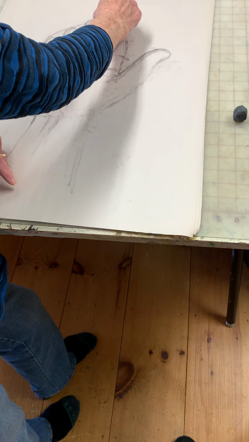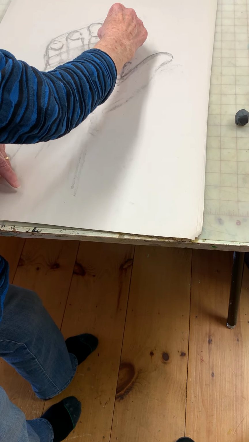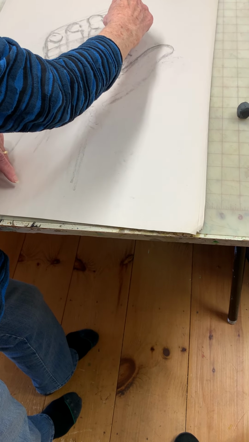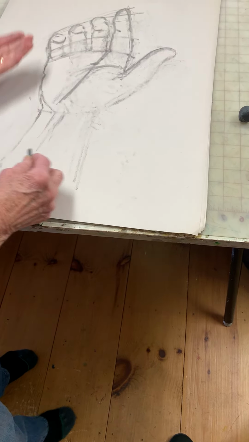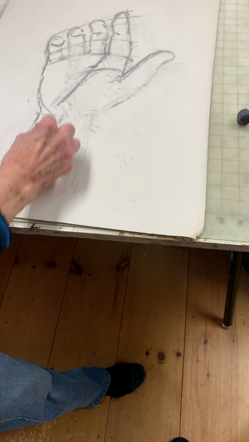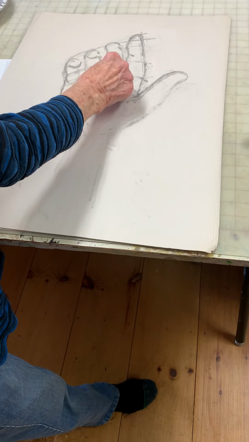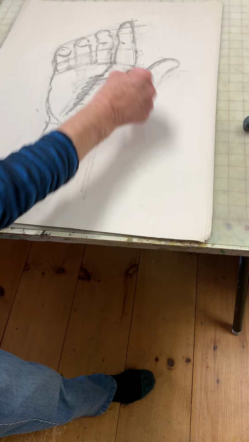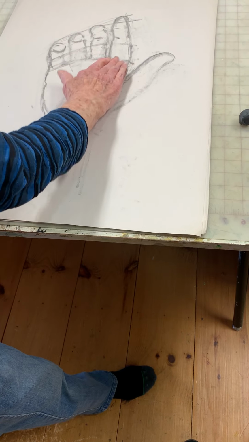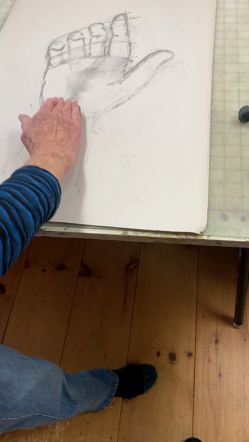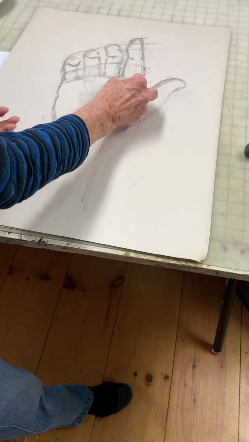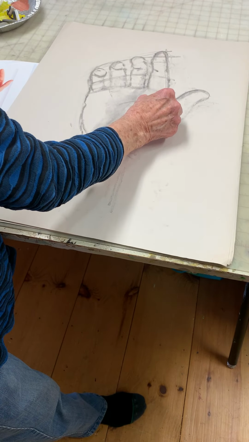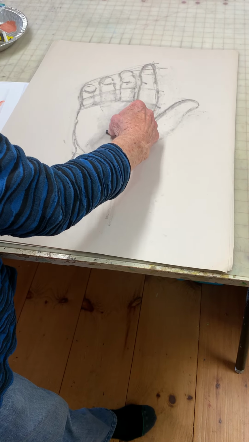Also, as it works its way into kind of becoming the form, we would then switch from an outline to the value changes. So we're going to wind up with, to me, I take the side of my soft vine charcoal and I place in the charcoal, and then as I work, I can add more and more and more dark.